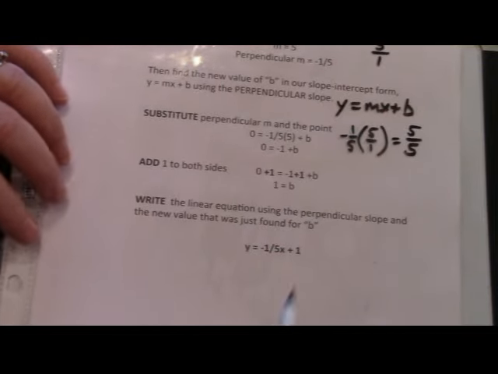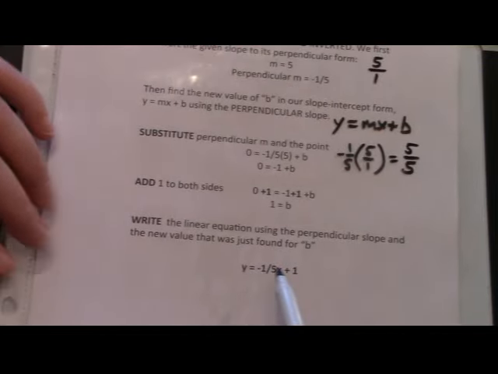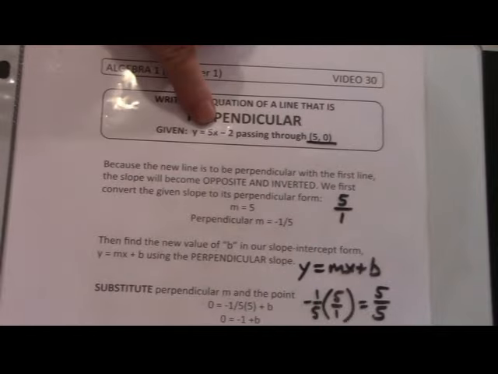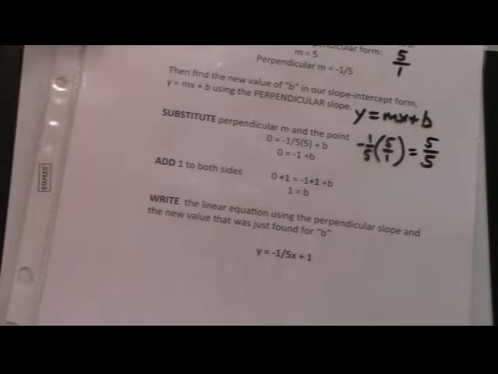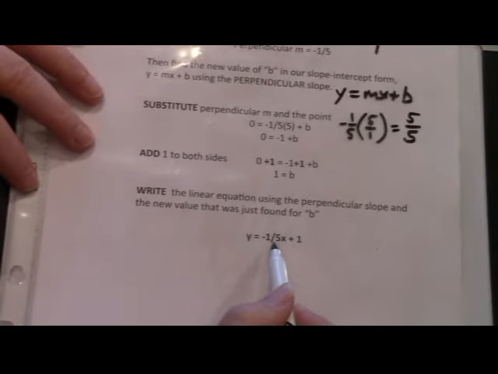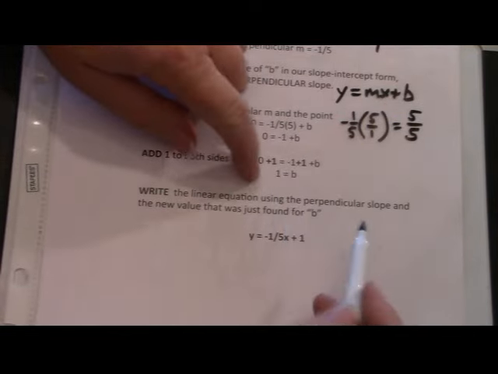Now we're ready to write our equation, but instead of y equals 5x, like was given here at the beginning, instead of 5x, it is negative 1/5 x, and we found our value for b to be 1. Okay, I know that was quick, but it was very similar to our previous lesson. Let's turn to the last page of your notebook, and let's practice writing lines that are parallel or perpendicular to a given line that passes through a very specific point.